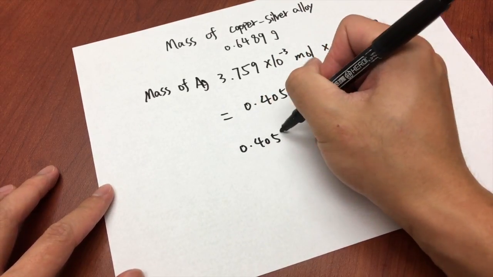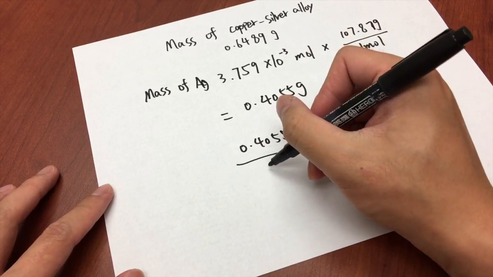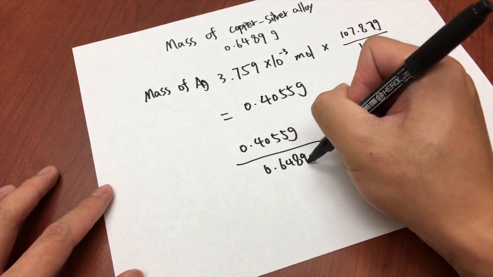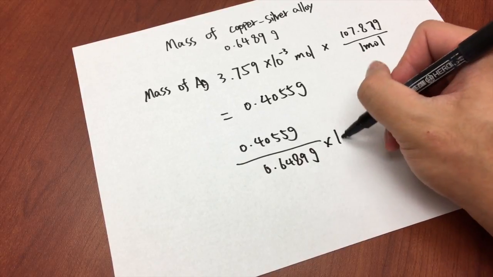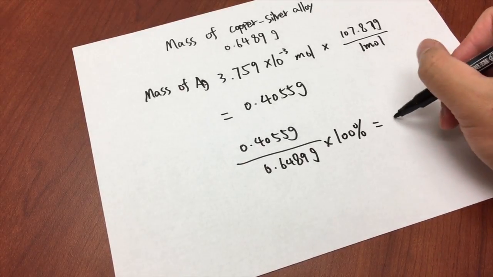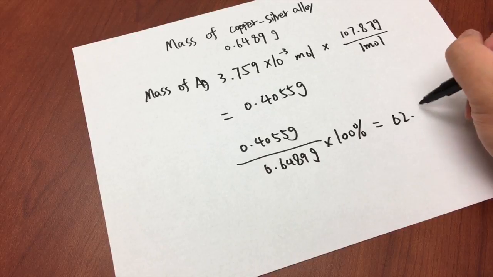Then we use the mass of the silver over the mass of the copper-silver alloy times 100%, which is equal to 52.49%.